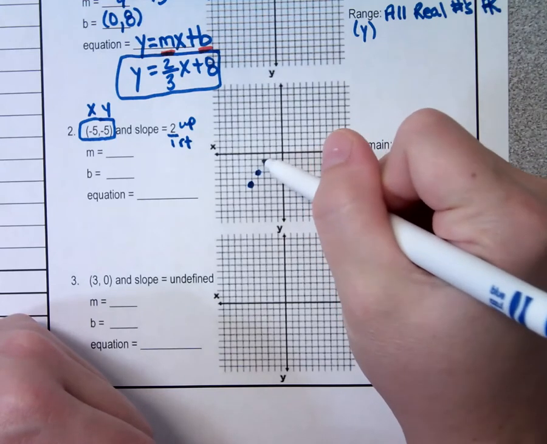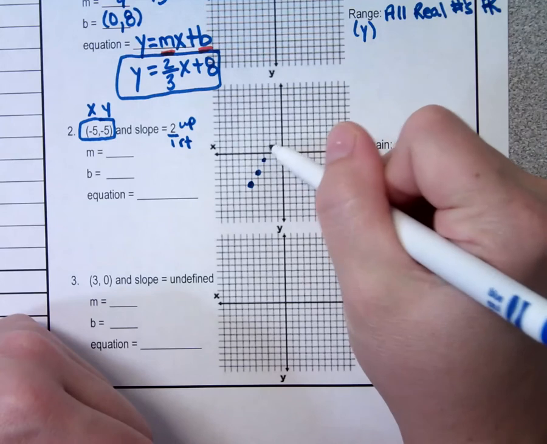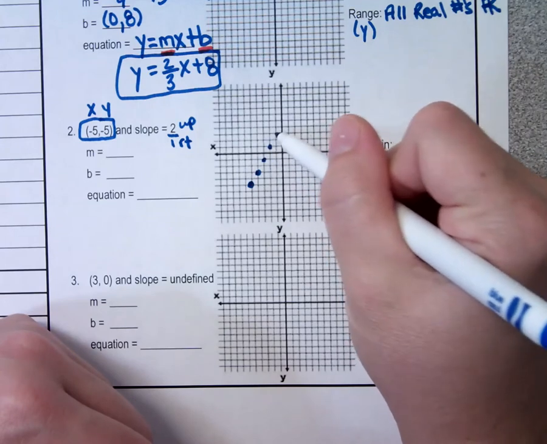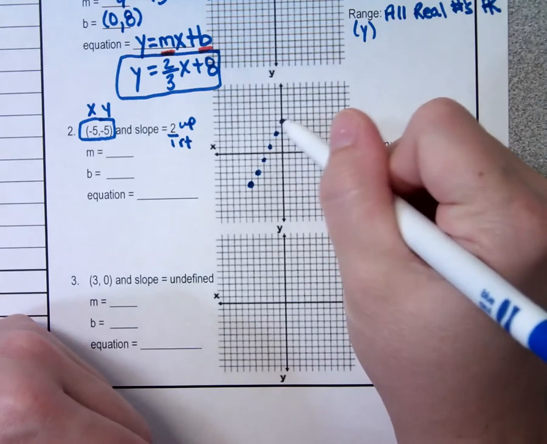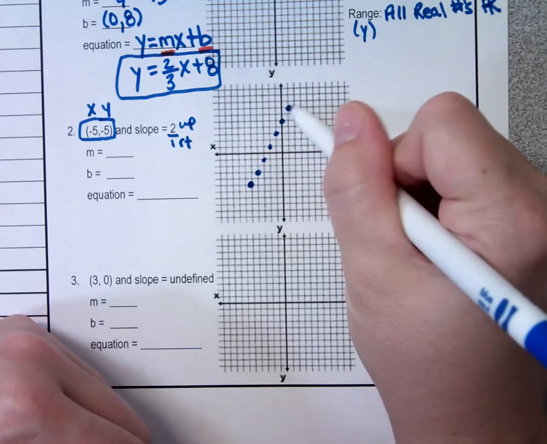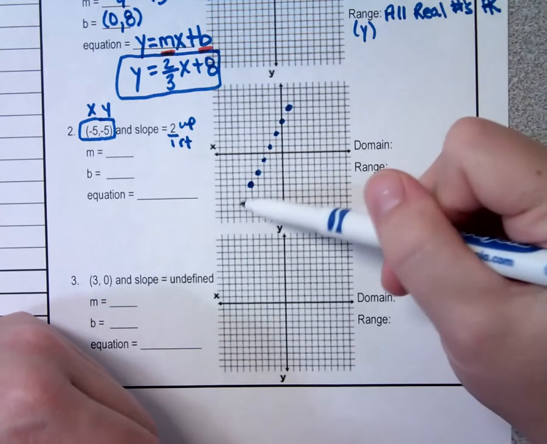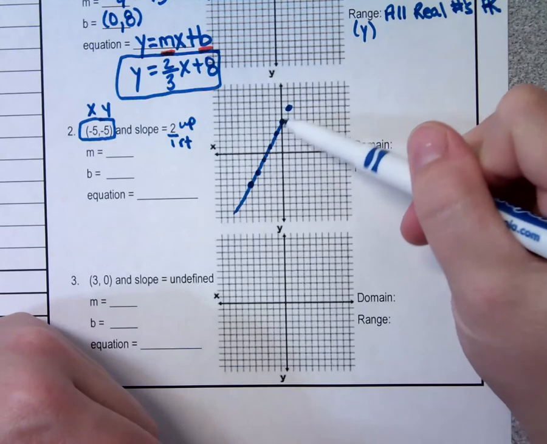Do it again. Up 2, right 1. Keep repeating, up 2, right 1, until you've plotted several more points. Okay, I'm going to go ahead and draw my line as neatly as I can.